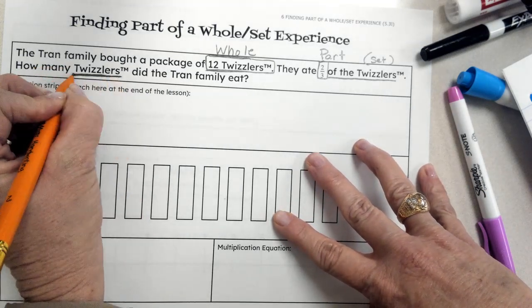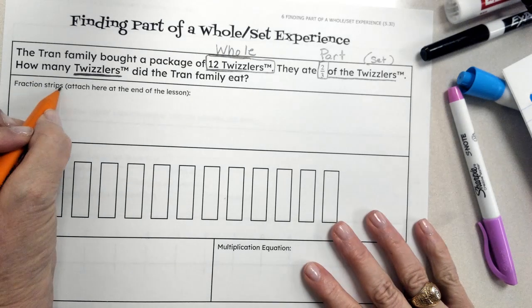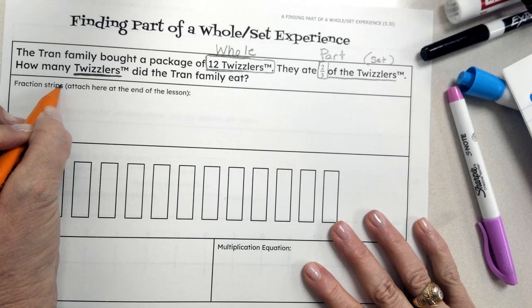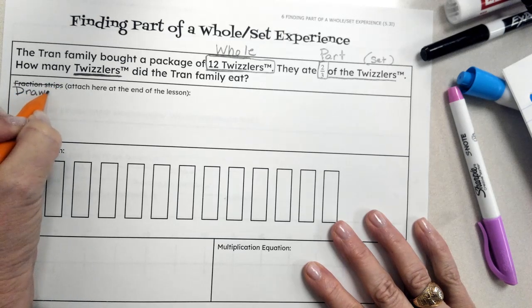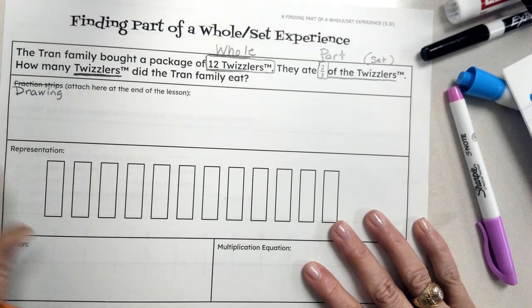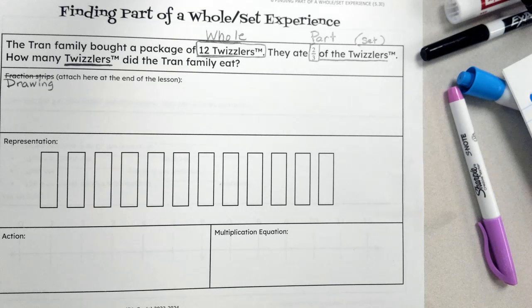So when I'm thinking about this number, I'm thinking to myself, I'm not going to get a fraction here. I don't want to get a fraction of somebody's Twizzler that they ate. I want to get my own Twizzler, right? So we're going to start with the fraction strips, but the fraction strips are just really going to be a drawing, our own interpretation. Our drawing is going to look a little bit different than our representation because our drawing is going to give us another way to look at this.